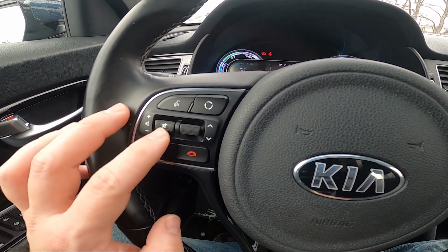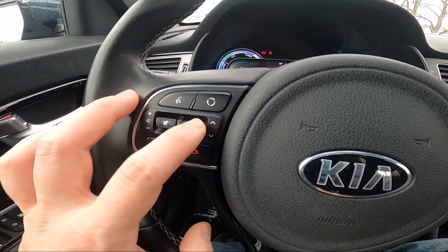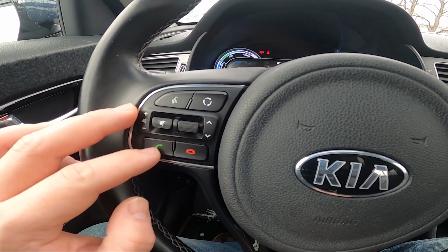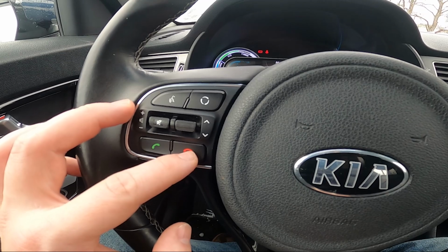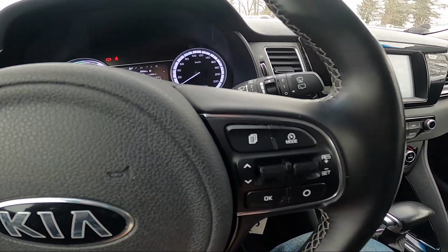Thanks to this button you can change radio volume and mute the radio. And this button allows you to change radio station. Of course, this button allows you to answer the calls, and this one allows you to decline the calls or end call.